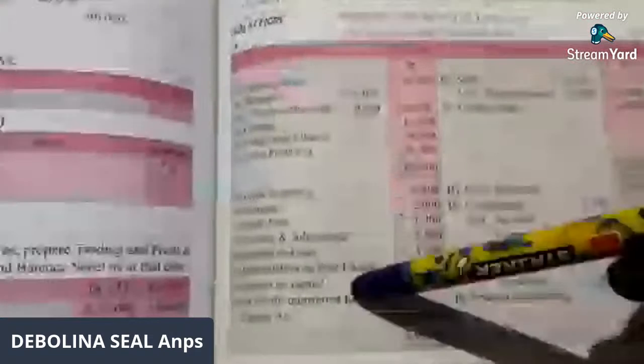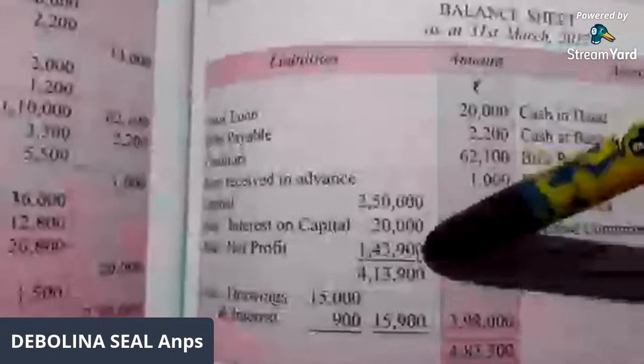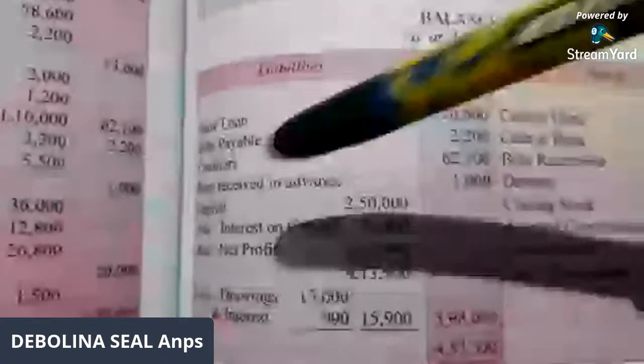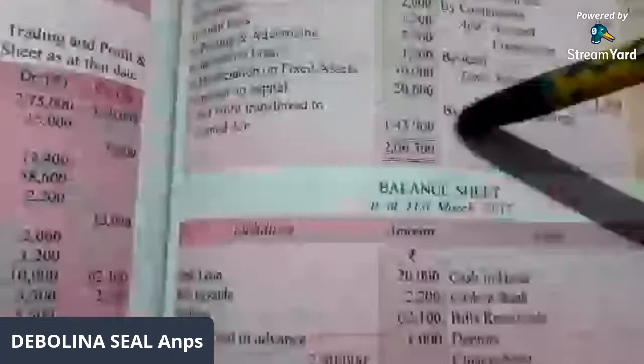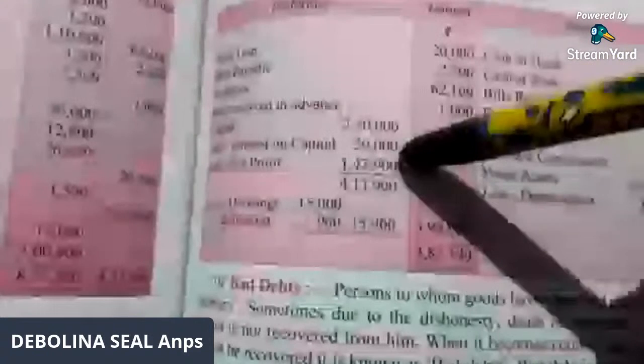Okay, so interest on capital will be shown in two places. What are the two places? Interest on capital is shown in the profit and loss account debit side, to interest on capital 20,000. Okay, and interest on capital will be added to capital. So with the capital, two things are being added. First is interest on capital 20,000. Next it is the net profit which we have calculated, 1,43,900. Okay, two items are being added to capital.